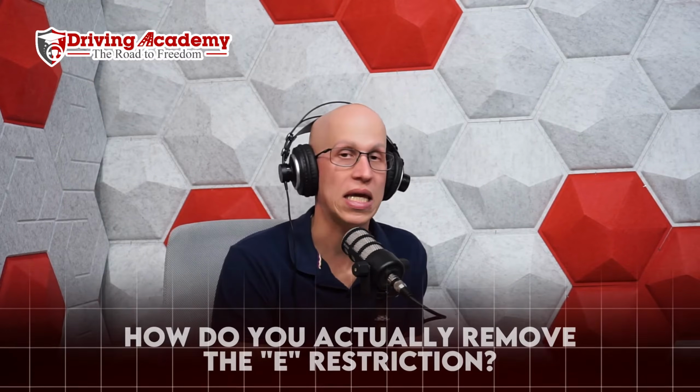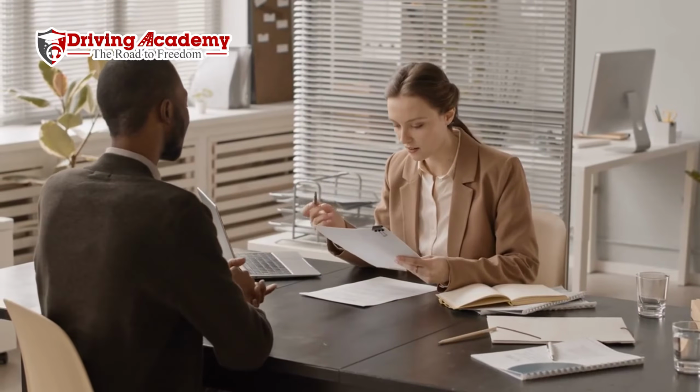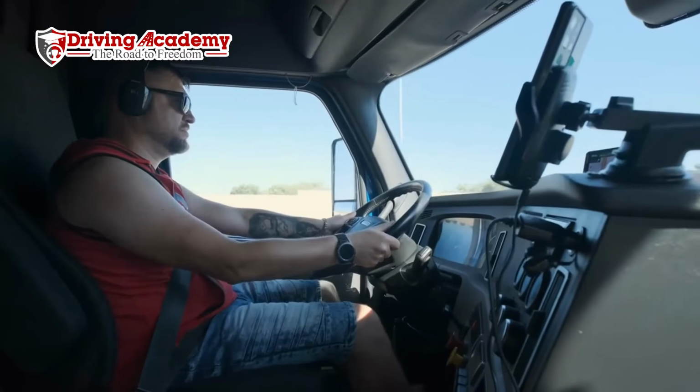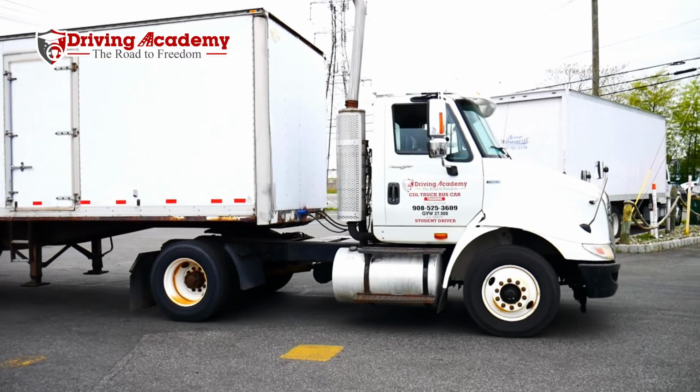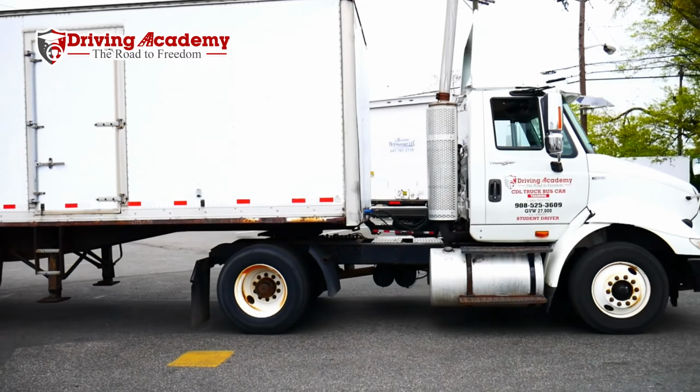So now the question is, how do you actually remove the E restriction? So the easiest thing to do is actually go get another permit at your local DMV. Now you don't have to pass any extra tests or anything like that since you already have your license, but all you need is the actual permit. Once you have the permit, then you have to go to a training provider, get yourself trained on how to shift properly. If you come to our school, we can actually show you on our state-of-the-art driving simulators that look just like this right over here, and we can actually help you out with that itself.